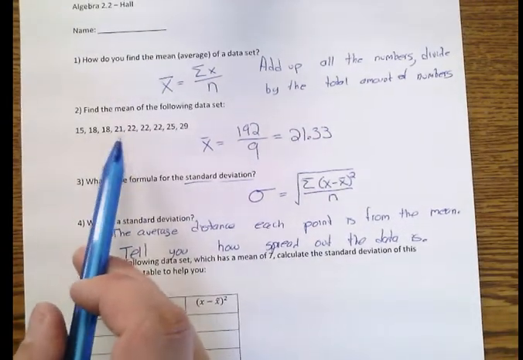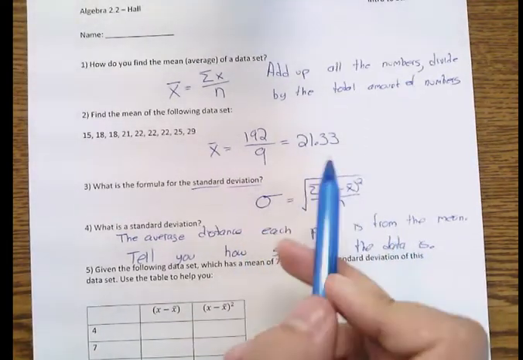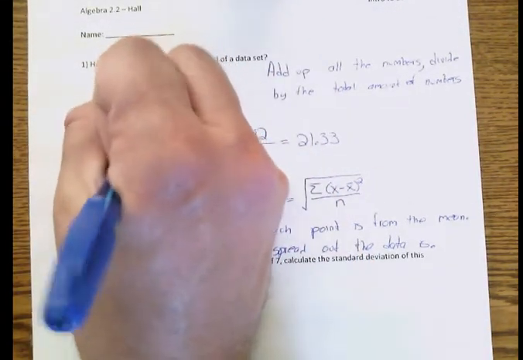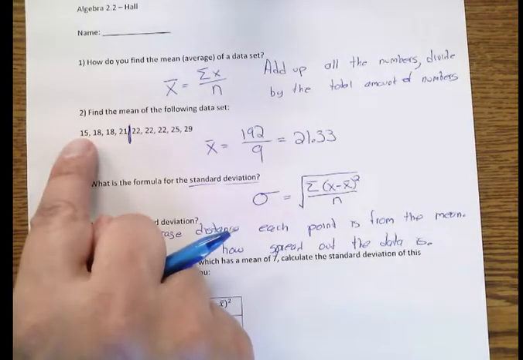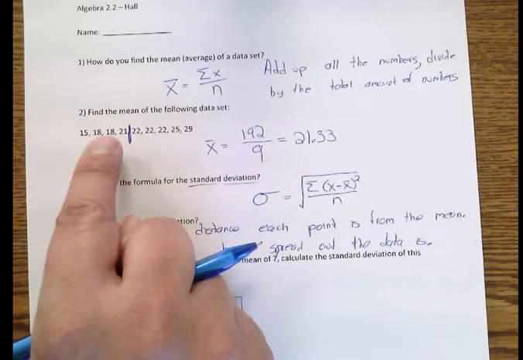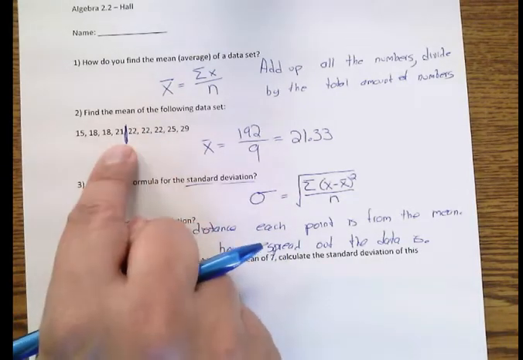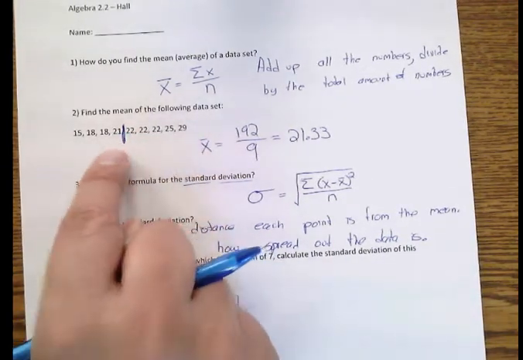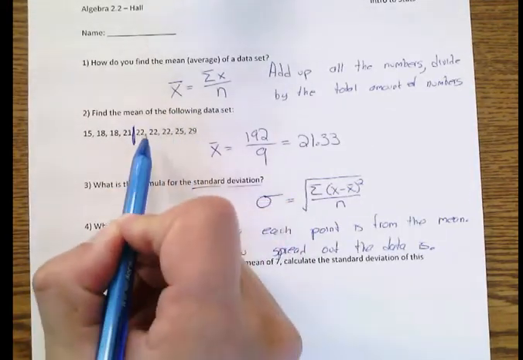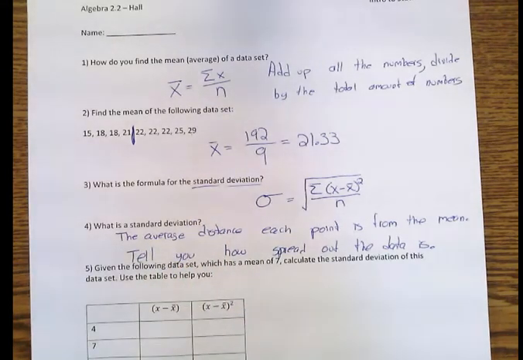So using this data set up here, what we're trying to find is the average distance each point is from the mean. So 21.33 is our x bar, which would be kind of right in here. We're figuring out, how far is 15 from 21.33? How far is 18 from 21.33? How far is 22 from the mean? 25 from the mean? 29 from the mean? And we're going to take all those distances, all the distances from the point to the mean, and find the average of all of those distances. That is the standard deviation.